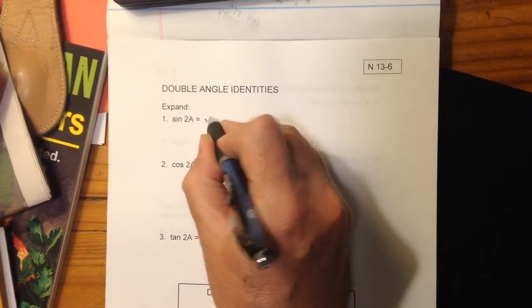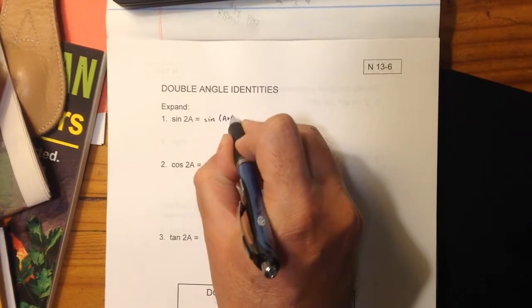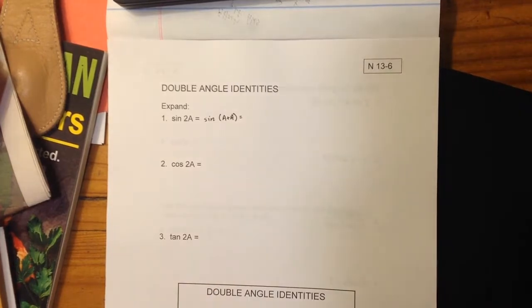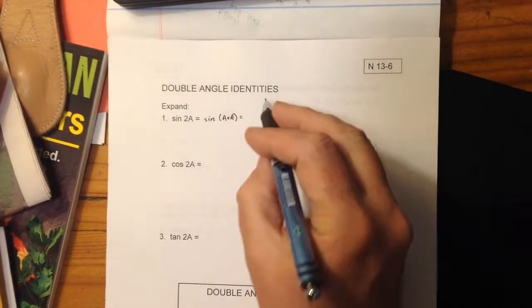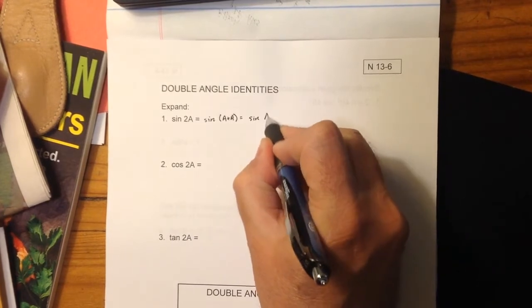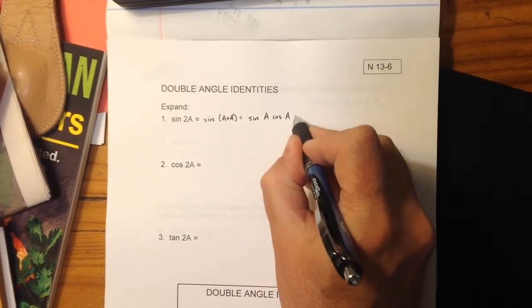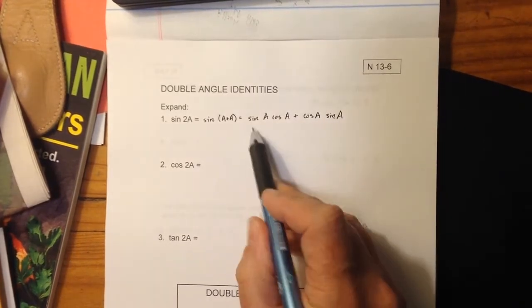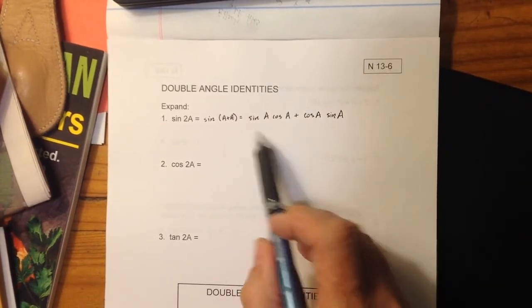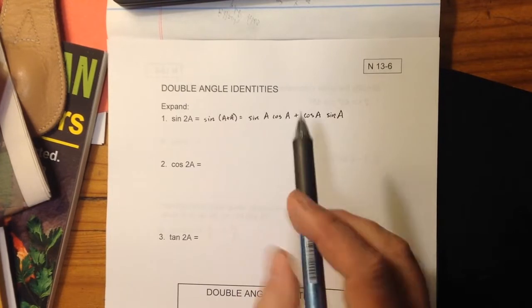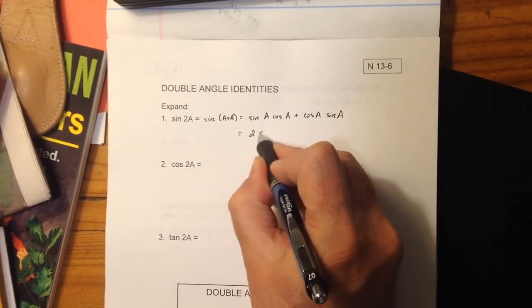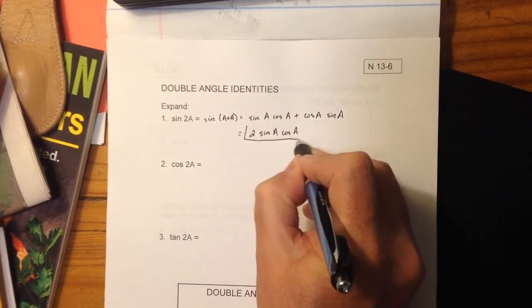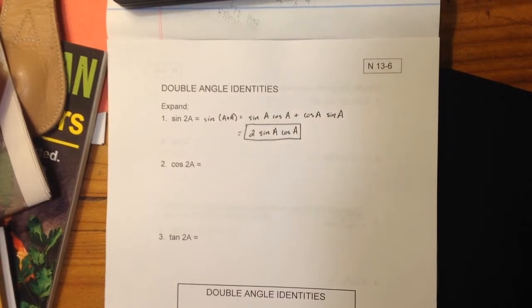So we know we could write sine 2A as sine of A plus A. And then we could use our sum formula for sine from 13.4 and say that this is sine A cosine A plus cosine A sine A. And clearly the order in which we multiply doesn't matter because of the commutative property of multiplication. So these are like terms, and so this is equal to 2 sine A cosine A. And there we go, there's our first formula.